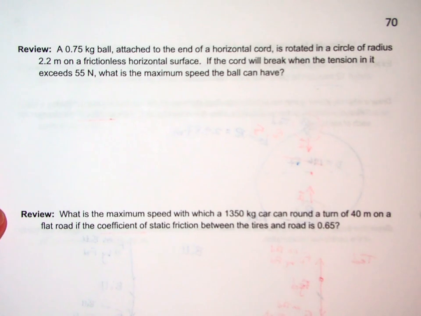Okay, back now, we have a 0.75 kilogram ball attached to the end of a horizontal cord, which is rotated in a circle of radius 2.2 meters on a horizontal frictionless surface.